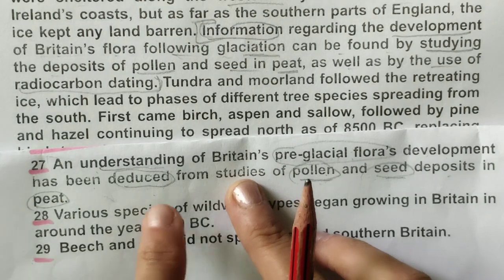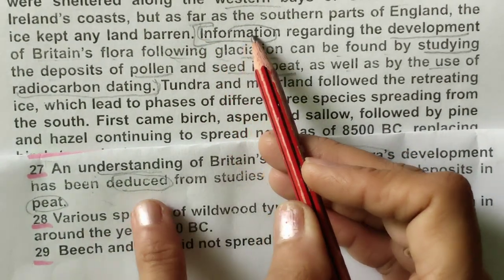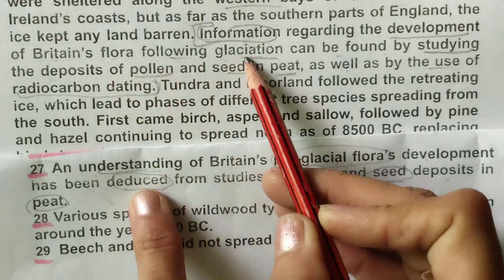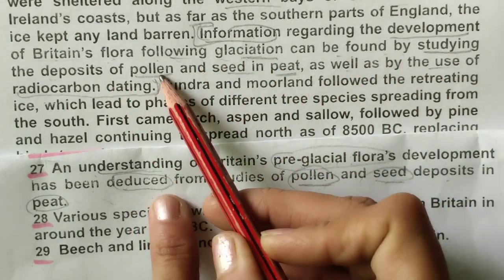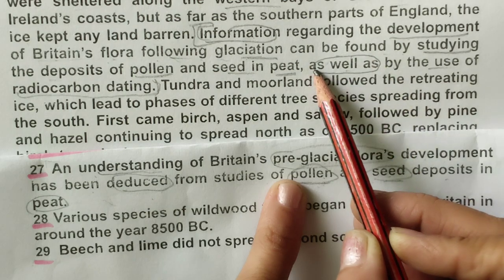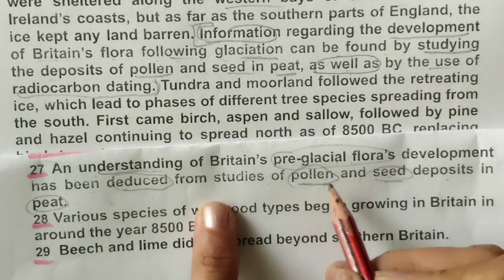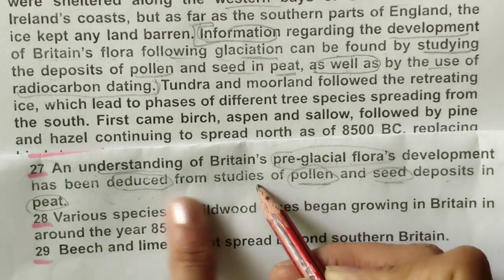So this question is this, and we have got the location from here. Same exact sentence: information regarding the development of this can be found by studying deposits of pollen and seeds. But here they have added one more thing, as well as by the use of radiocarbon dating. But in the question radiocarbon dating is not there.